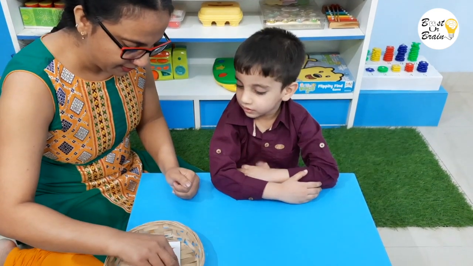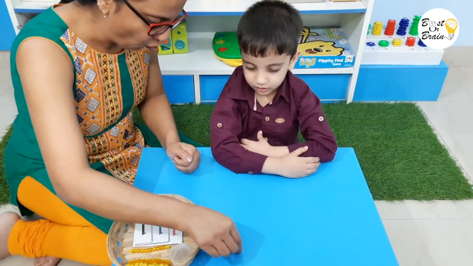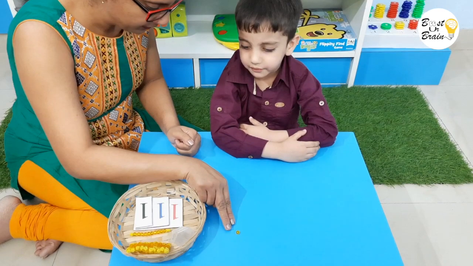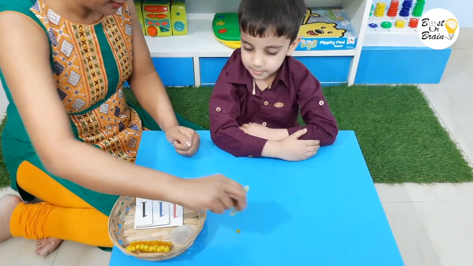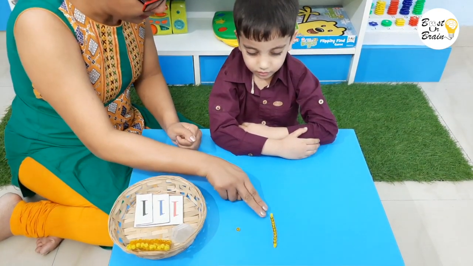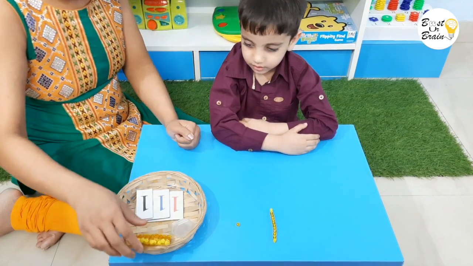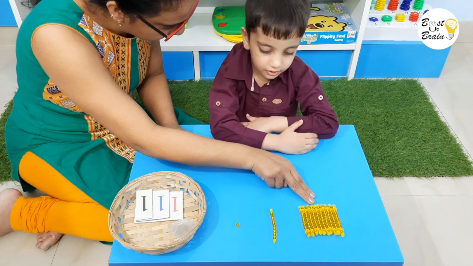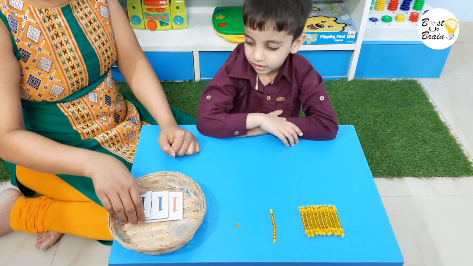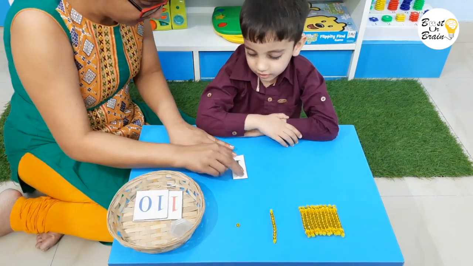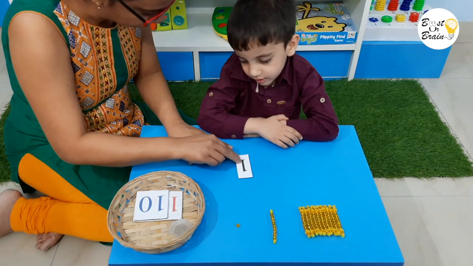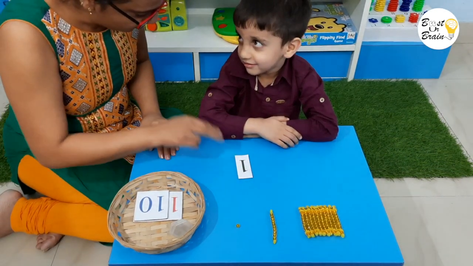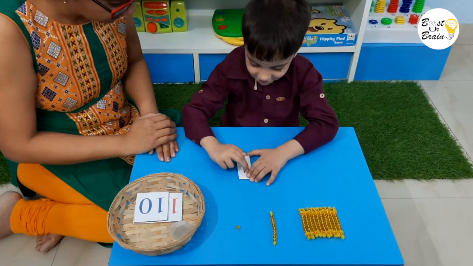Let's see how to associate quantities with symbols. Ayash, this is 1. This is 10. This is 100. This is 1. Can you trace it? Yes.